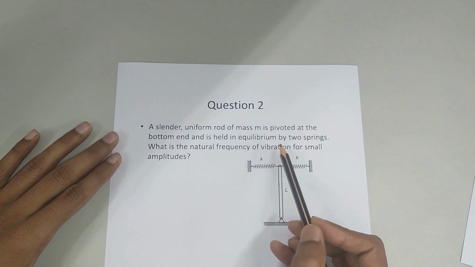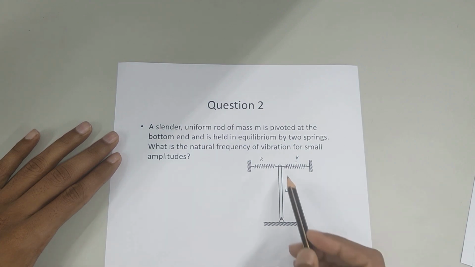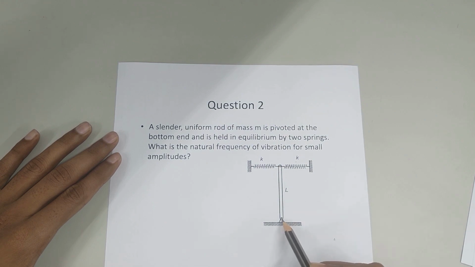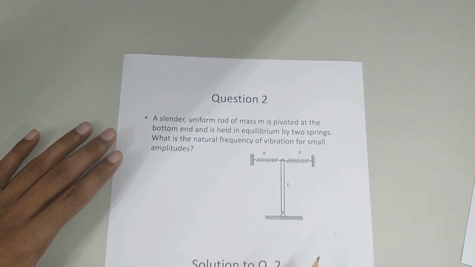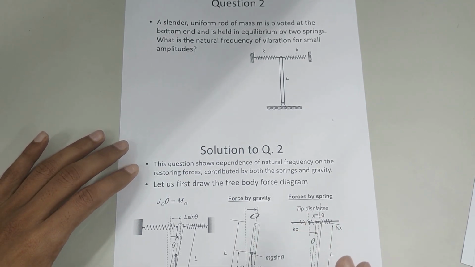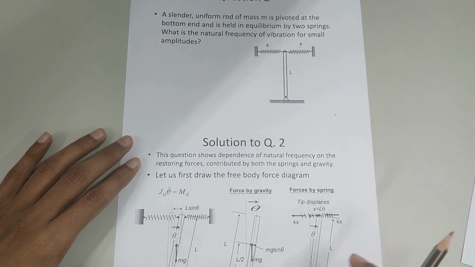The second question of homework 1: a slender uniform rod of mass m is pivoted at the bottom end and is held in equilibrium by two springs. What is the natural frequency of vibration for small amplitude? So this is a rod whose end is pivoted here, and it is held in equilibrium by two springs with the same stiffness k. First we will draw the free body diagram so that we can get the natural frequency for the small vibration.